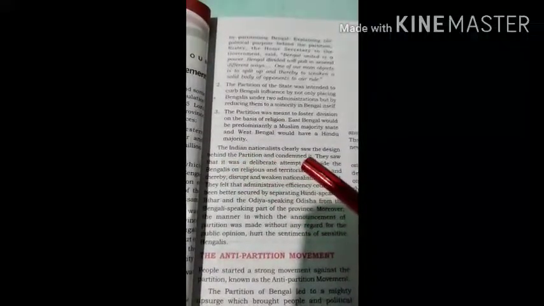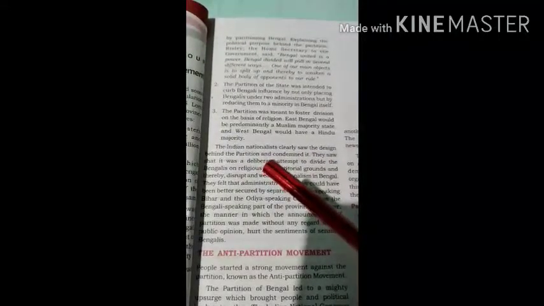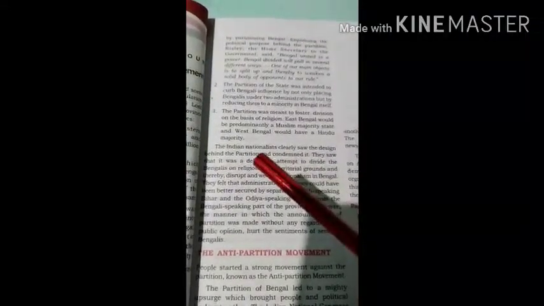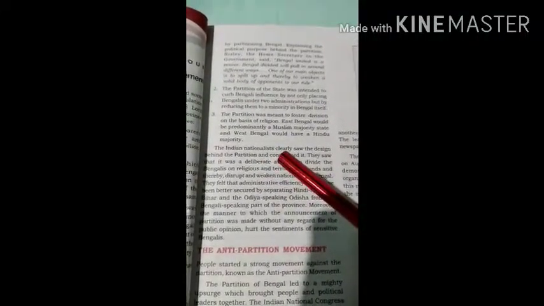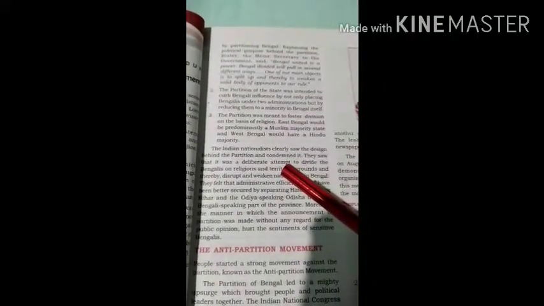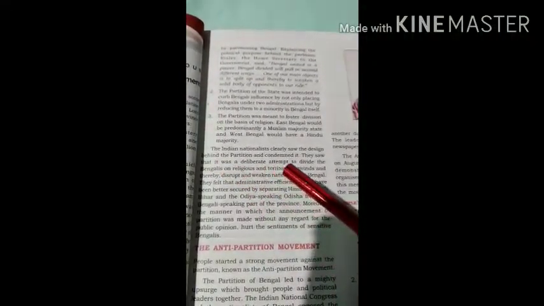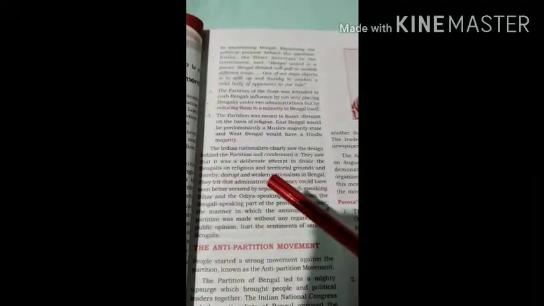The Indian nationalists clearly saw the design behind the partition and condemned it. The Indian nationalists, that means the Indian leaders, clearly understood the purpose of Lord Curzon, and his dividing Bengal into parts was very strongly condemned and opposed. They saw that it was a deliberate attempt to divide the Bengalis on religious and territorial grounds and thereby disrupt and weaken nationalism in Bengal.